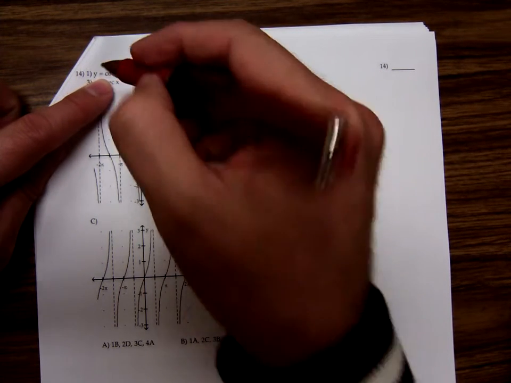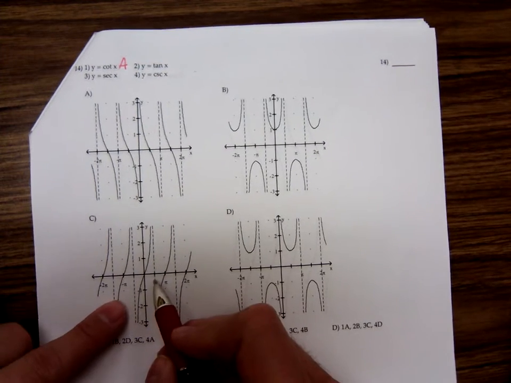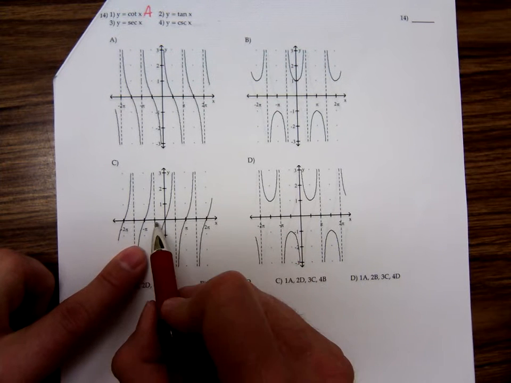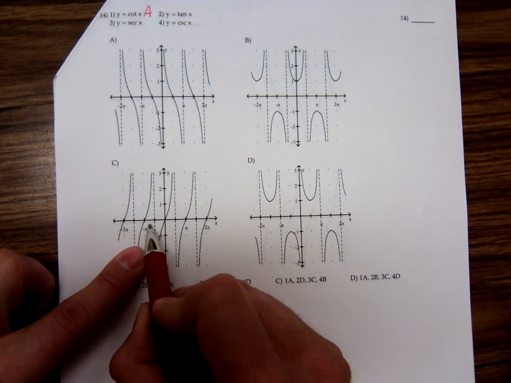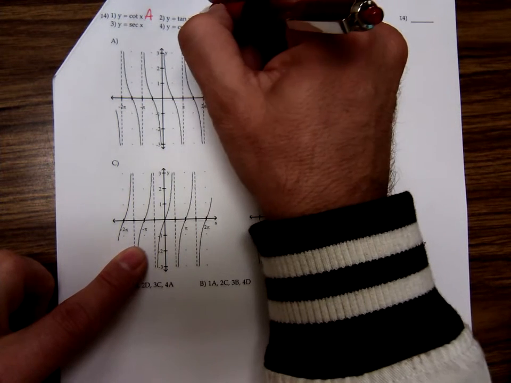So 1 is A. This other one that looks like tangent or cotangent has asymptotes at negative pi over 2 and pi over 2, and it's going up, so that is C.